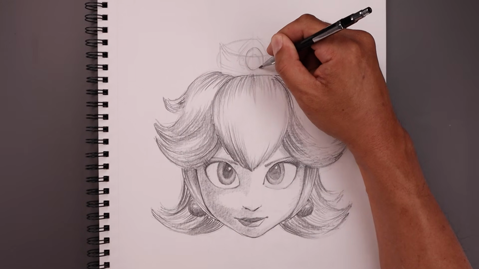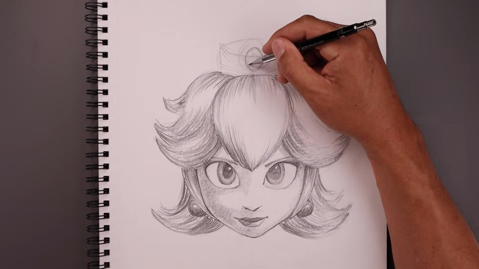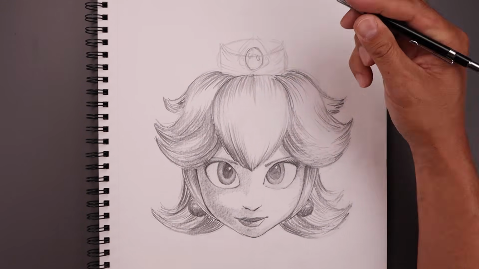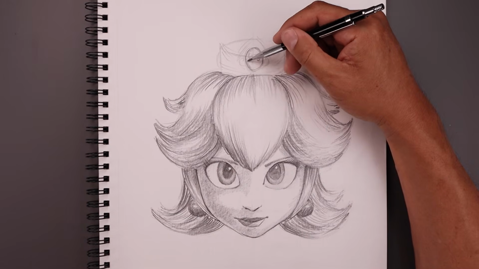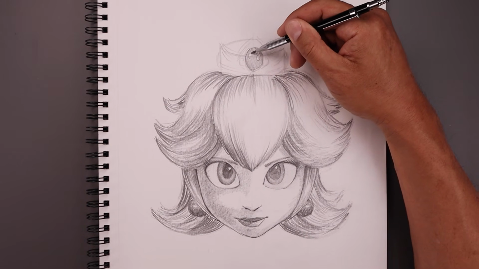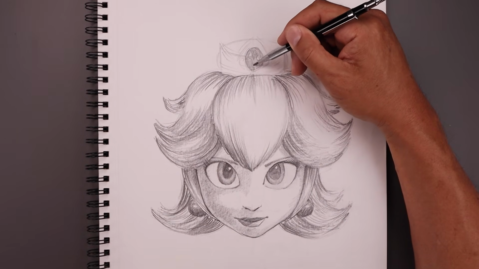I don't want to get too detailed with the crown. I just want to get the right proportions and shape. So I'm going to start with the center. Add a couple highlight circles on the top. Just going to lightly shade that in. And to give it some shape, we're just going to add a little bit of a darker shadow along the bottom and the sides.